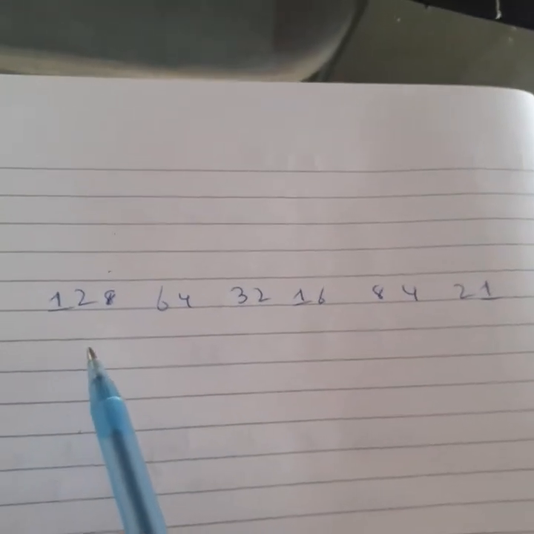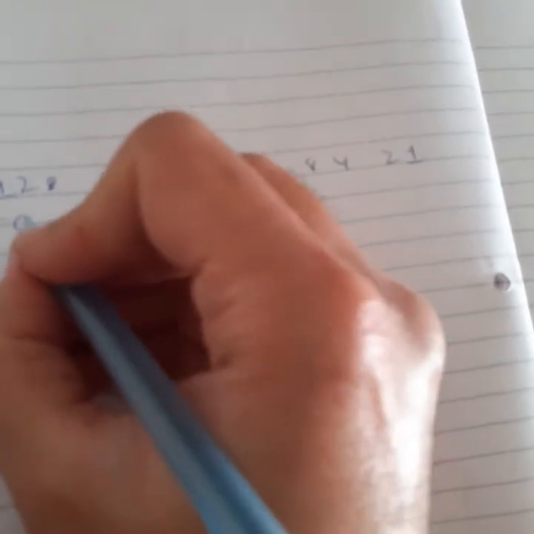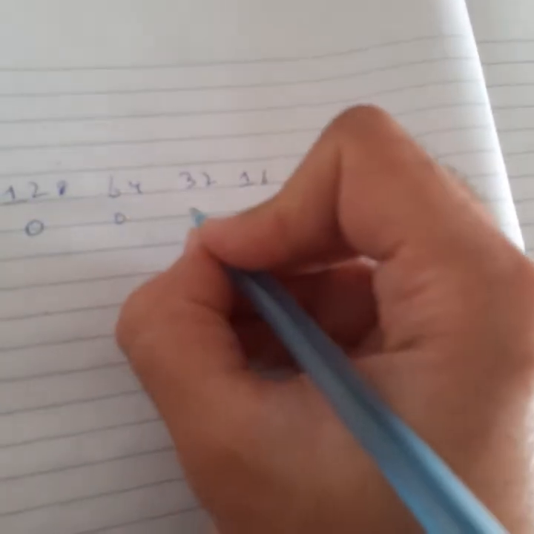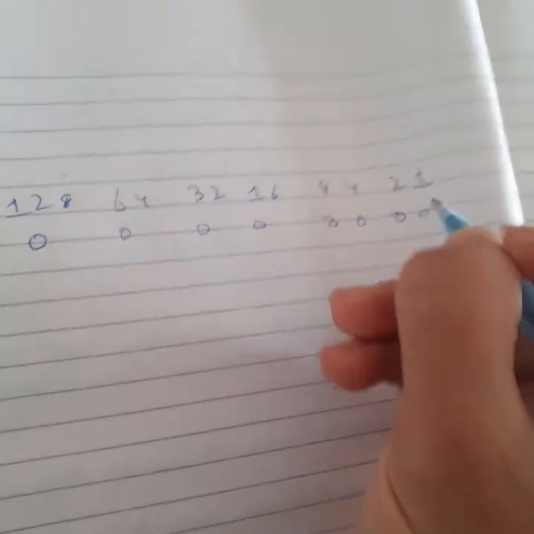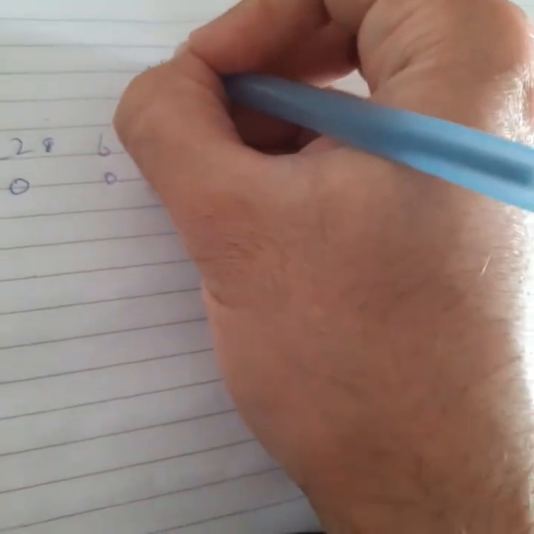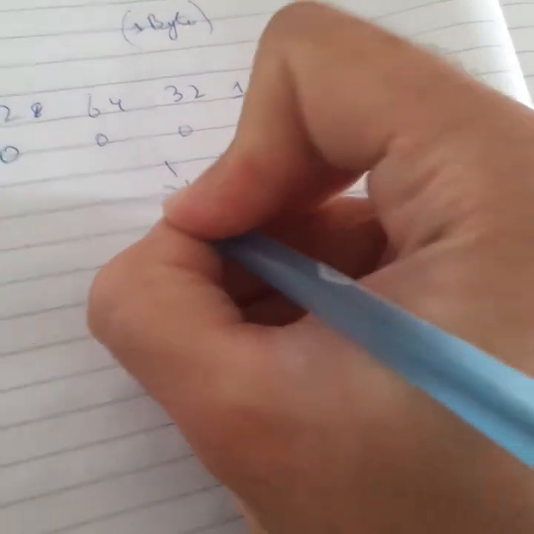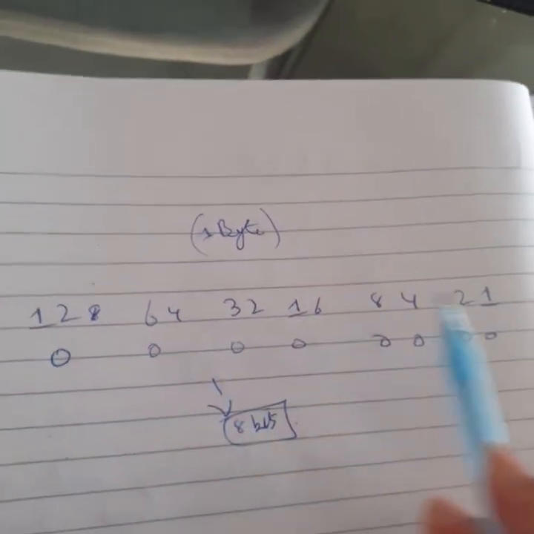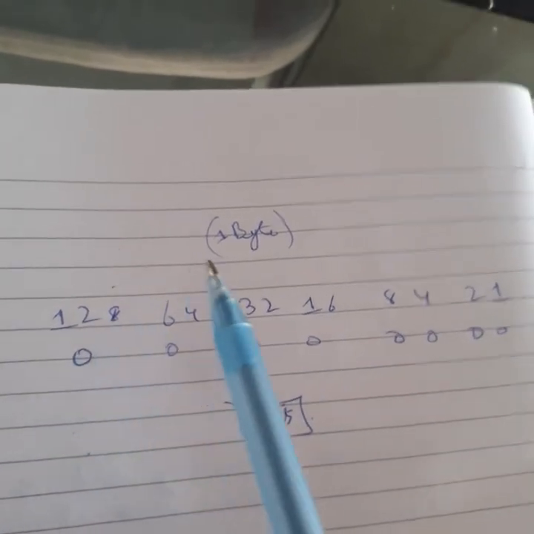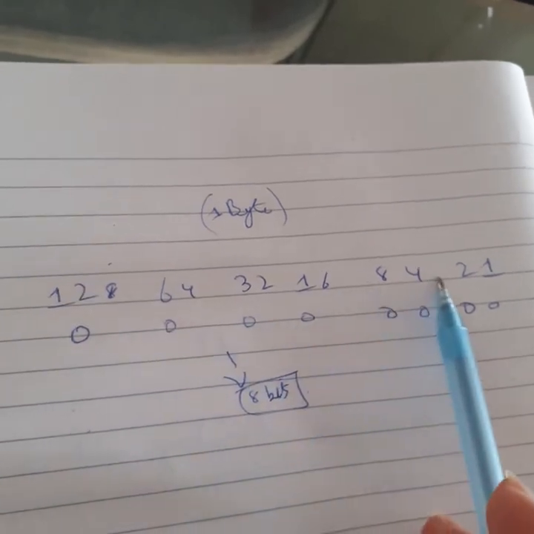Now guys, just notice how many pieces are there, right? 0, 0, 0, 0, 0, 0, 0, 0. Not to confuse you. Now see this. This is 1 byte, and these are 8 bits. But remember this order always. If you want to learn IPv4 subnetting, remember this order: 128, 64, 32, 16, 8, 4, 2, 1.